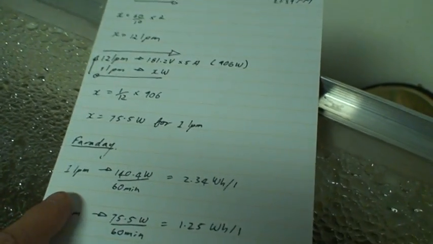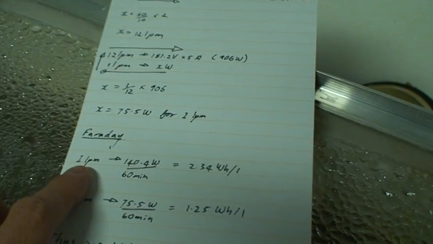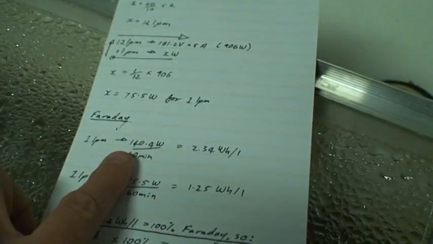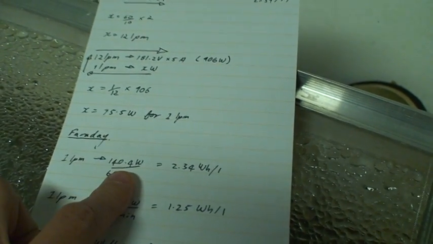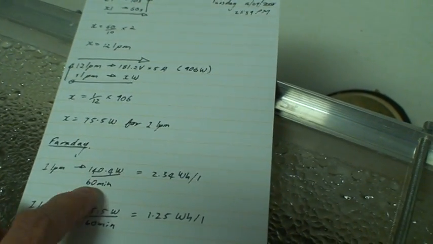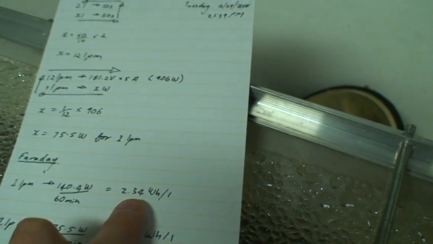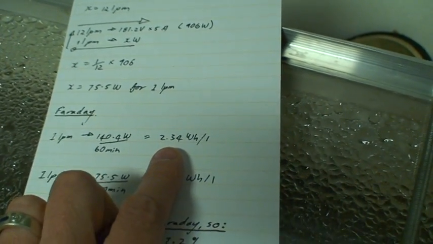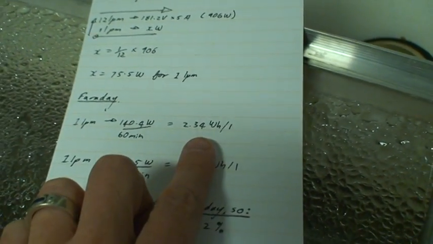Now Faraday stated that in order to make 1 liter per minute, the energy coefficient you need for that is 140.4 watts. If you divide that by the 60 minutes to get a watt hour per liter figure, you come down to 2.34 watt hours per liter. Remember that this is also the lower figure. It ranges between 2.34 and 2.36 depending on your temperature. So this is obviously the lower figure, which is just a very nice way for me to make sure that I stay in the ballpark.